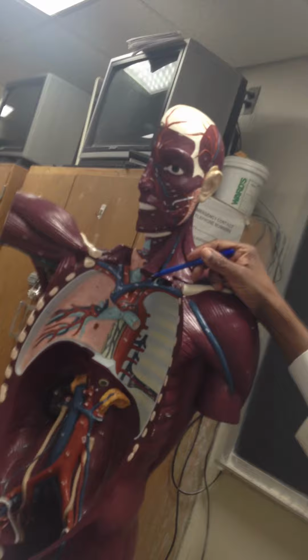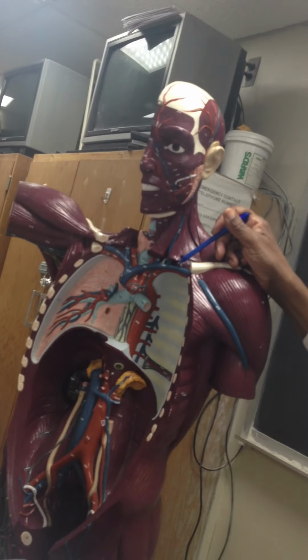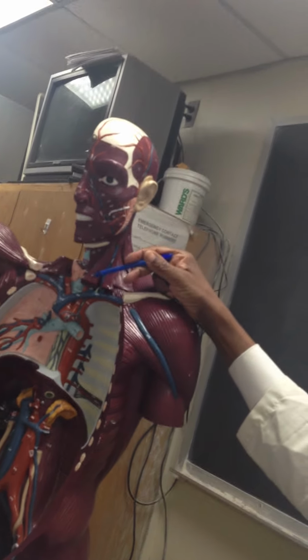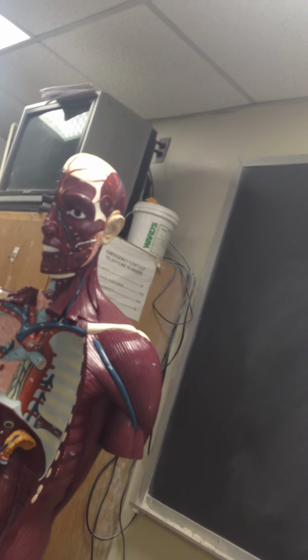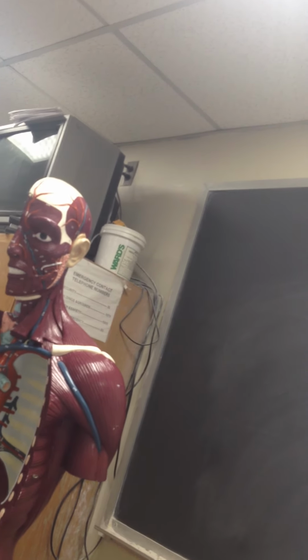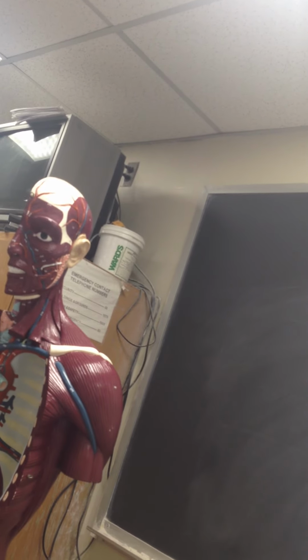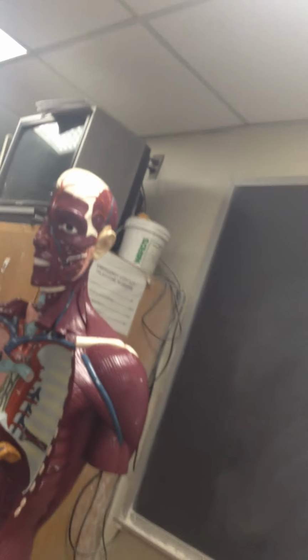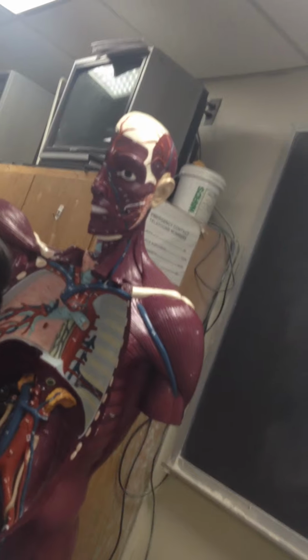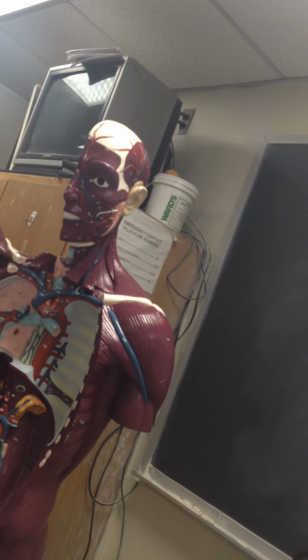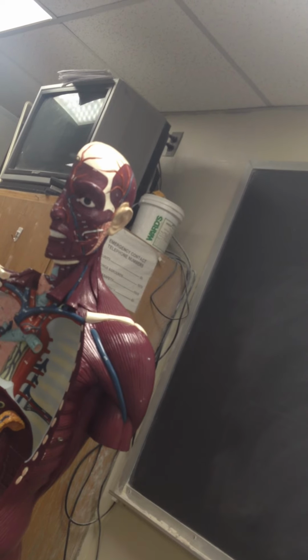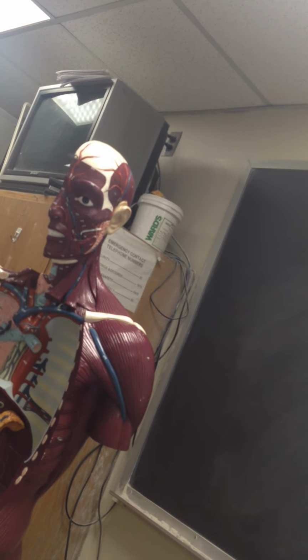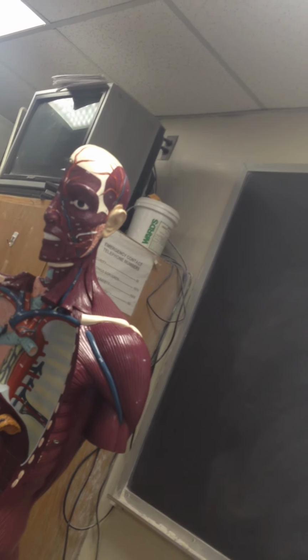This is the sternal head. This is the clavicular head. On my exam, that would be a three-word answer. All right. Sternocleidomastoid, sternal head, and sternocleidomastoid, clavicular head. Those are the two insertions of this muscle. If you leave out the heads, you lose 2 points each.